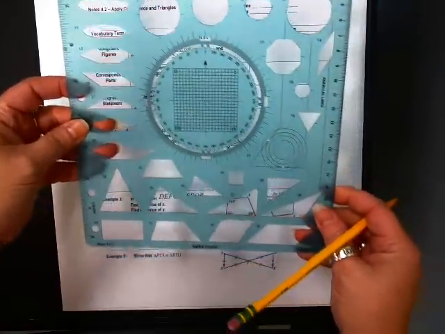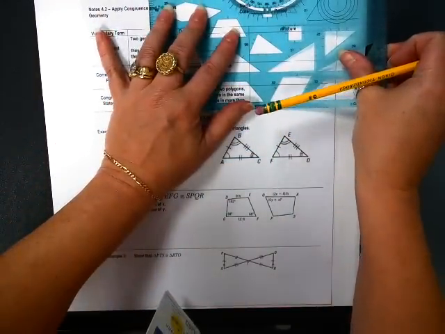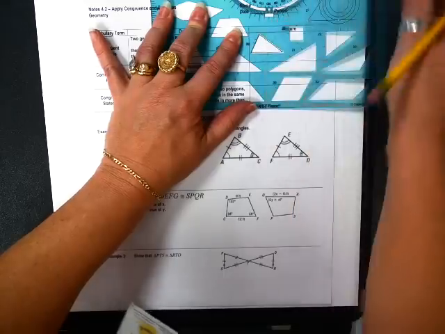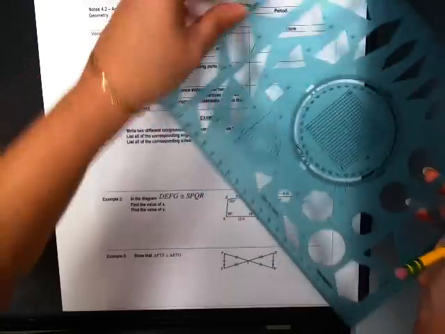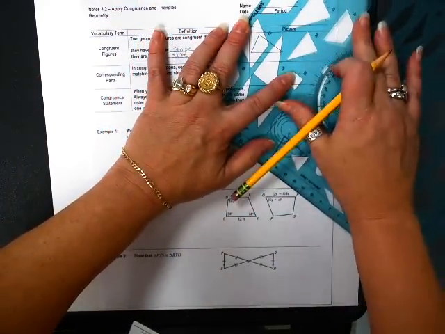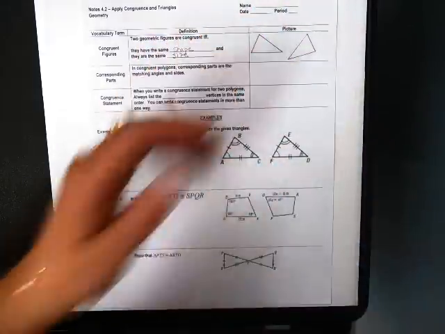Okay, I'm going to use a template today. A template is just something that helps me draw, and I'm going to choose one of the shapes. So I'm going to choose this one here. And this shape here, I'm going to use a triangle and show you, and I'm going to turn it different ways to demonstrate that these are congruent figures.